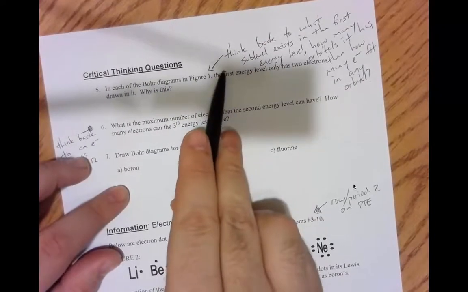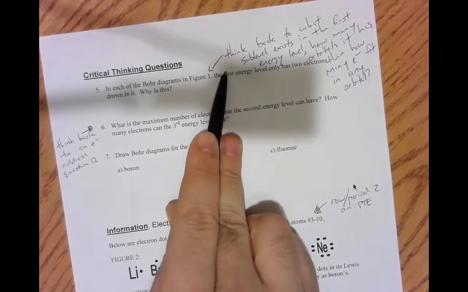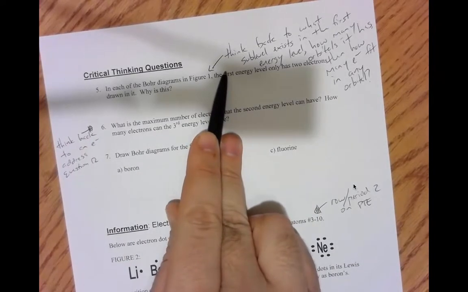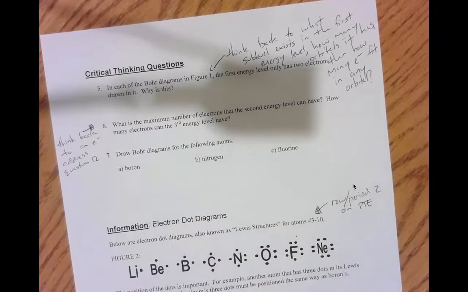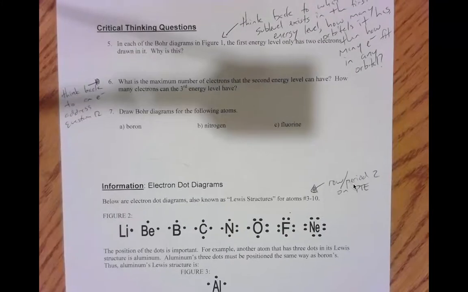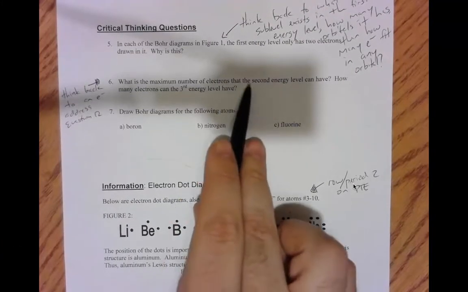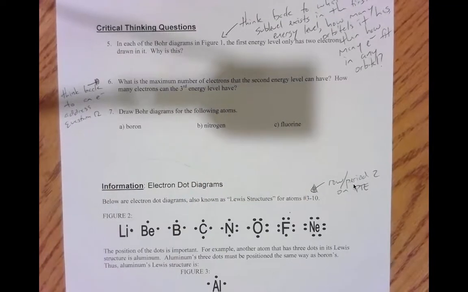To help you answer this, think back to what sublevel exists in the first energy level. How many orbitals exist in that sublevel? And then how many electrons can fit into any orbital? Use that to help you. Look back to an electron's address. Question 6 is another one where an electron's address will help you. This time you need to remember how to calculate how many electrons the second energy level has, and then how many the third can have.